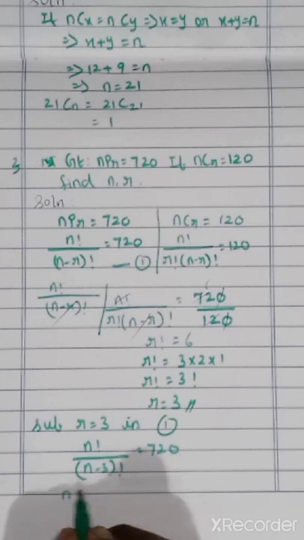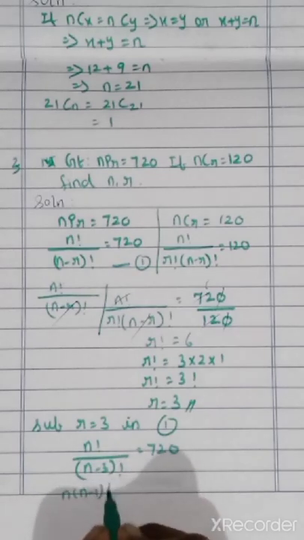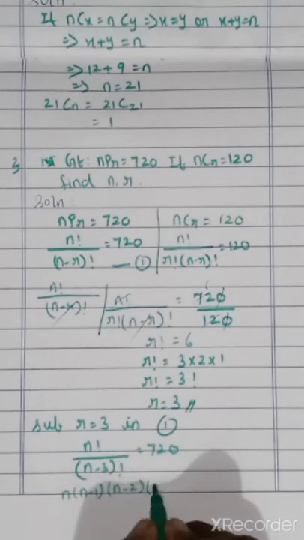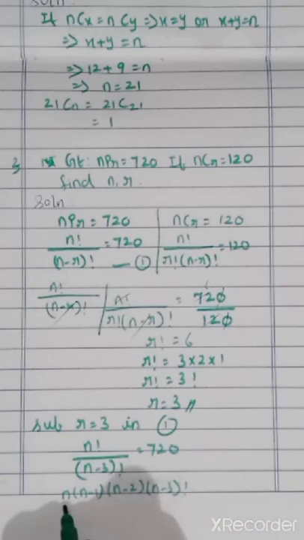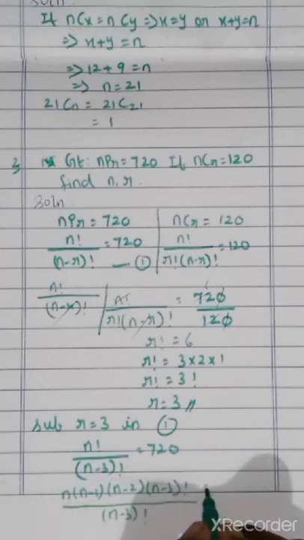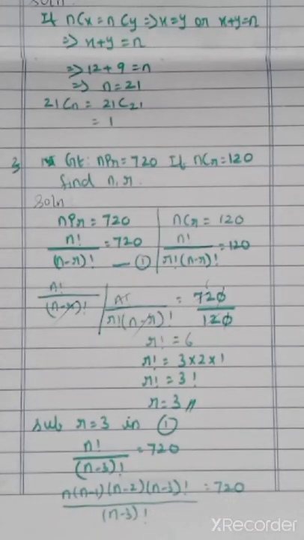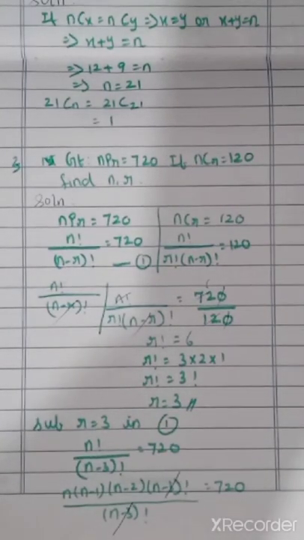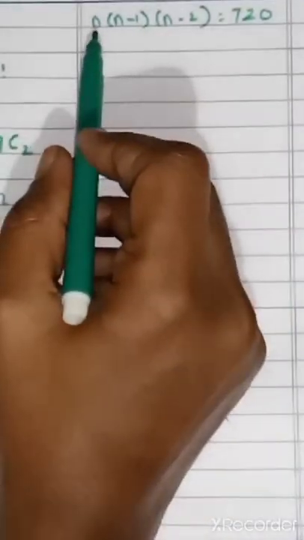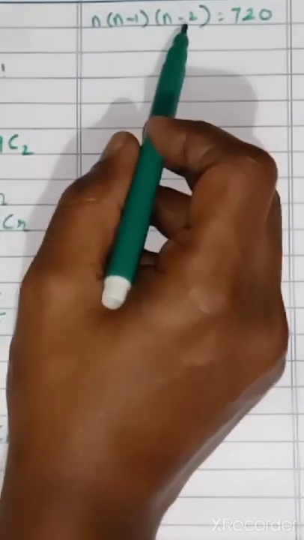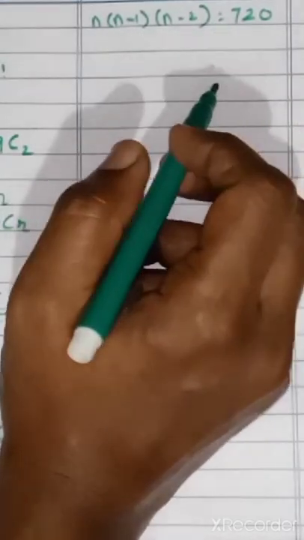N factorial, n into n minus 1, n minus 2, n minus 3 factorial by n minus 3 factorial, which is equal to 720. Correct? So we can cancel this n minus 3 factorial, n minus 3 factorial. So you will get n into n minus 1, n minus 2, which is equal to 720.